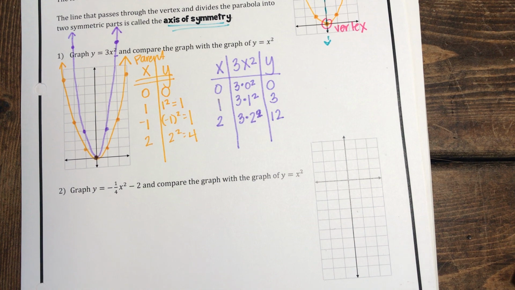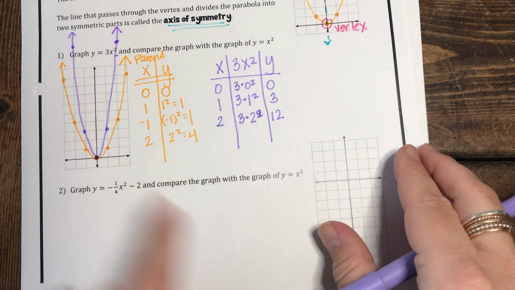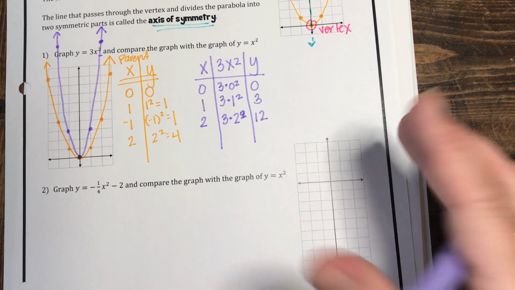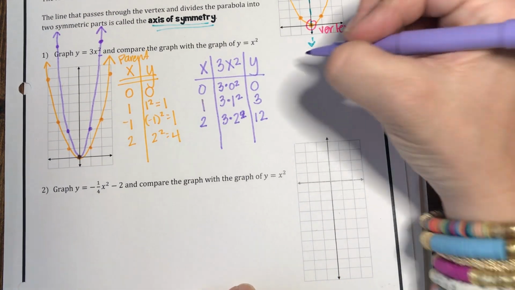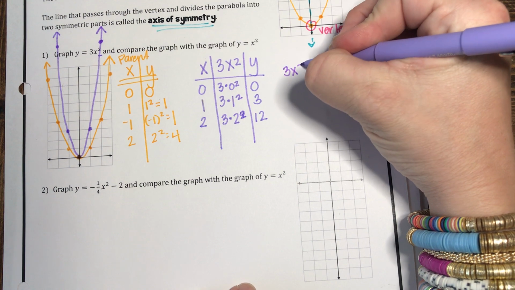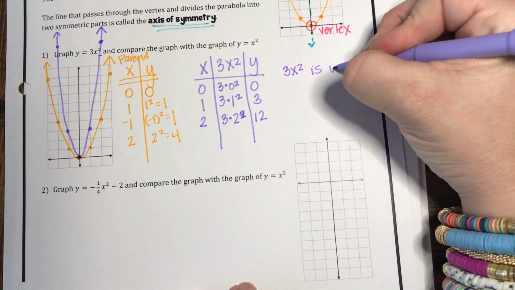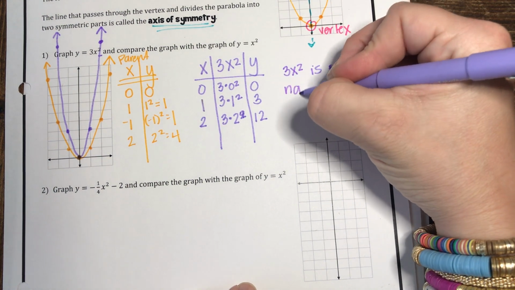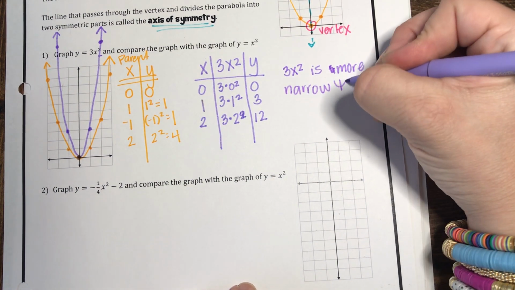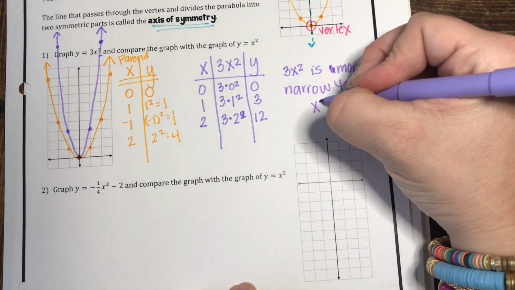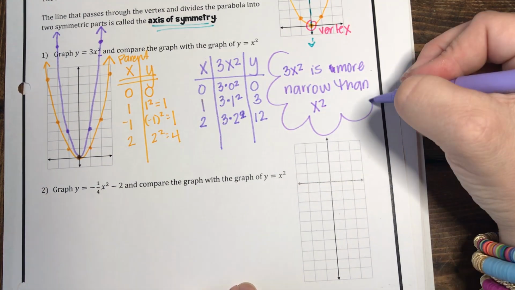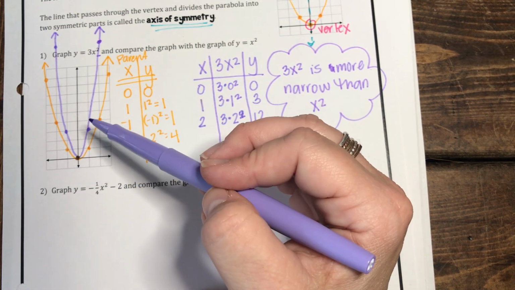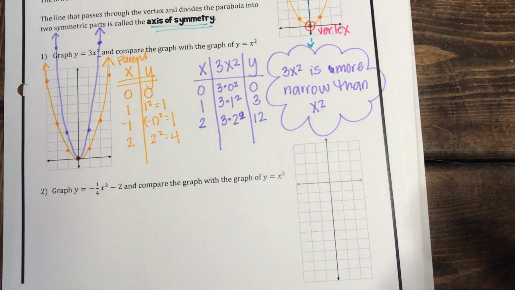Okay, so when you're comparing it, we want to look at the vertex, the direction that it's opening, and the width. These have the same vertex, right? They both have the vertex 0, 0. Really, the only thing that's different is we can say 3x squared is more narrow than x squared. When I'm looking at the graph of 3x squared, it's more narrow than the graph of y equals x squared.